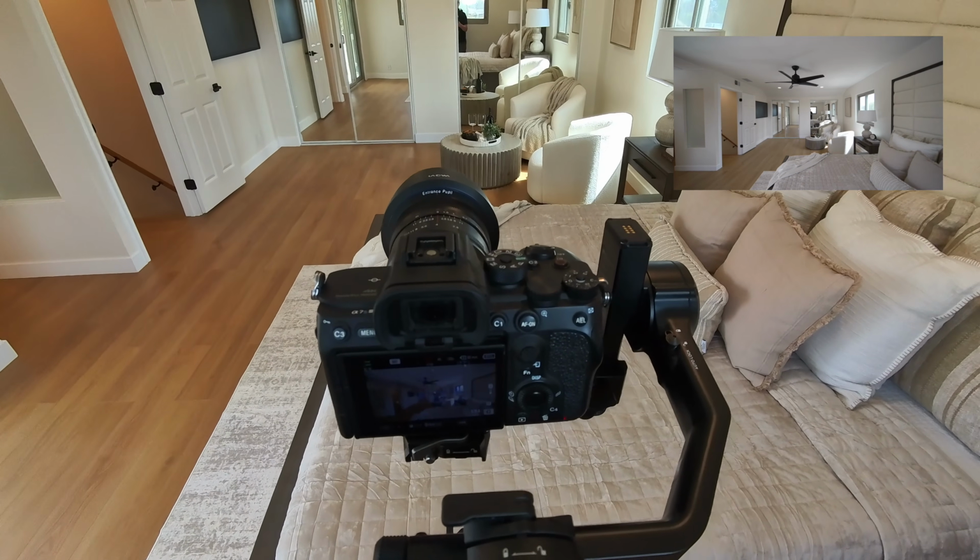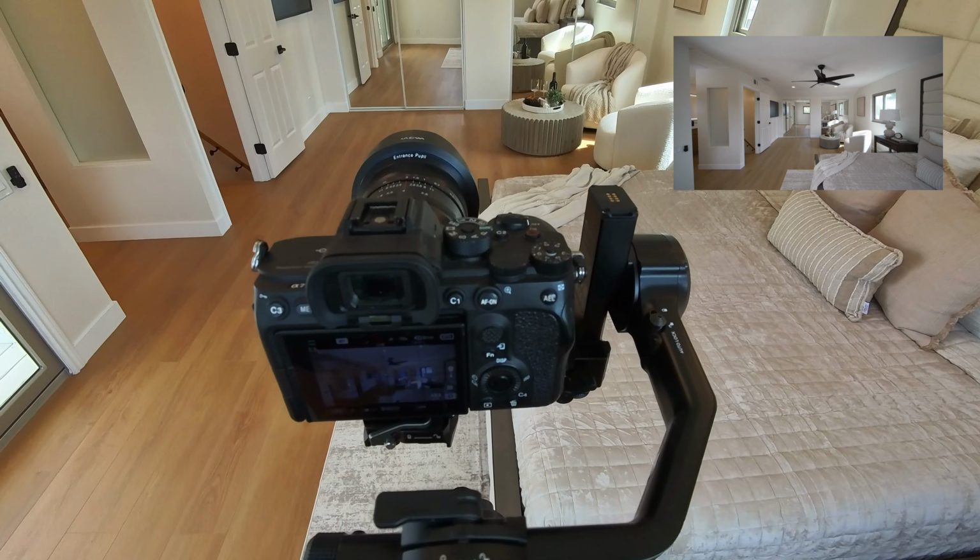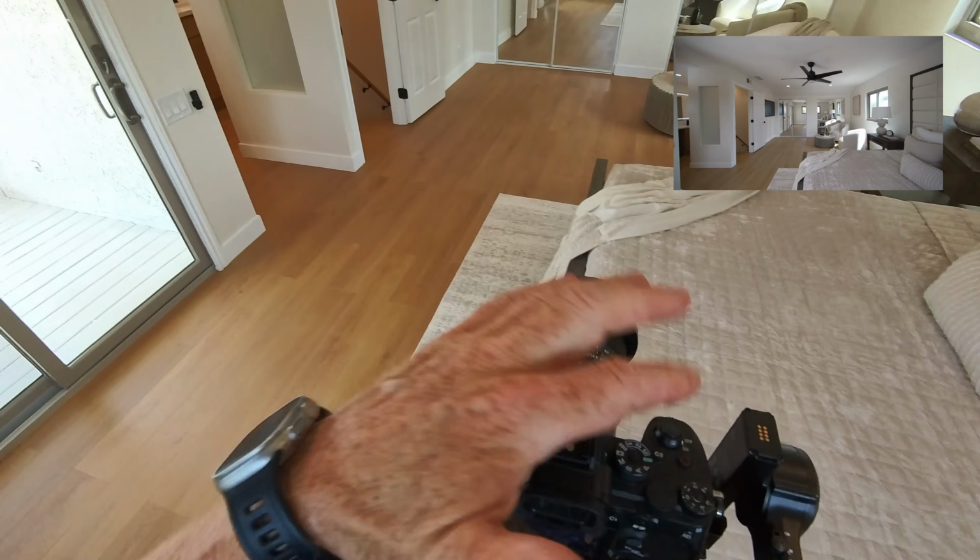Just a side to side movement. I'll have to cut where I see myself in the mirror. I mean, I guess I could open those doors, but it's fine.